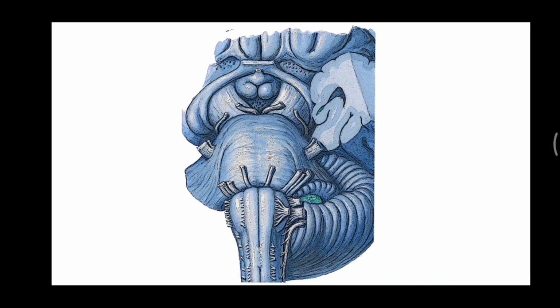The surface of the crus is crossed transversely from above downwards by the optic tract, the basal vein, posterior cerebral artery and superior cerebellar arteries. The vascular structures are not shown in this diagram.